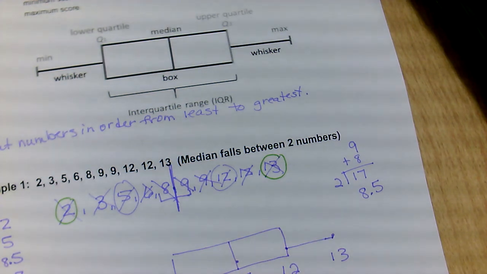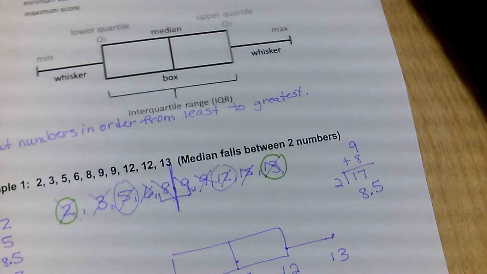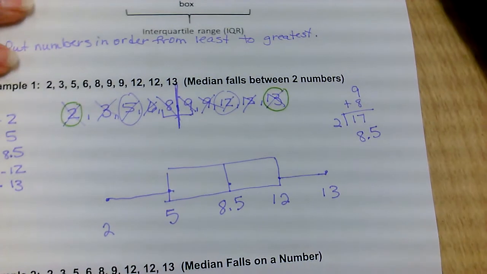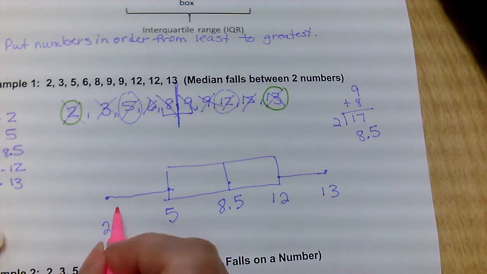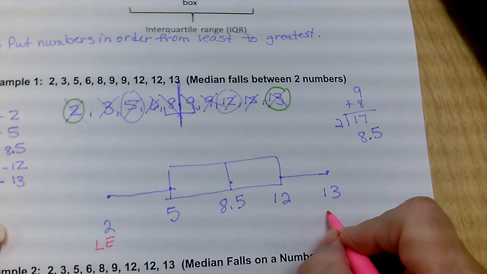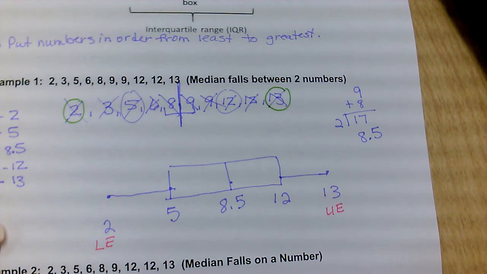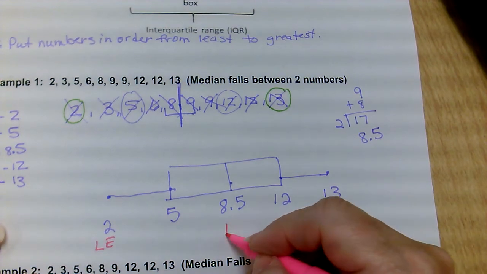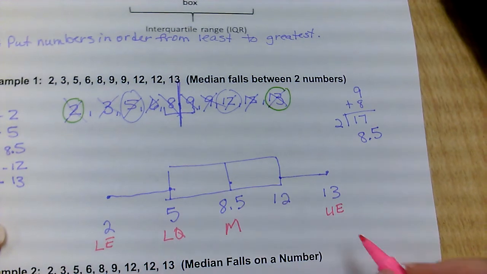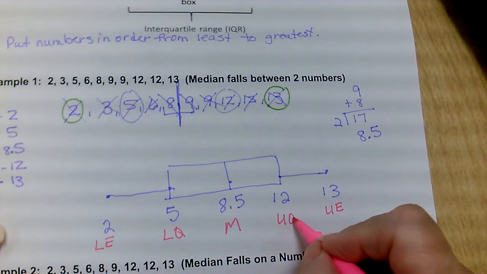Looking at our box plot, 2 is our lower extreme or smallest number. 13 is our upper extreme or largest number. 8.5 is the median. 5 is the lower quartile. And 12 is the upper quartile.